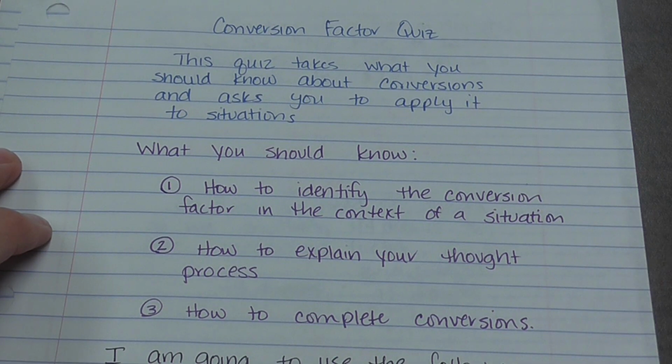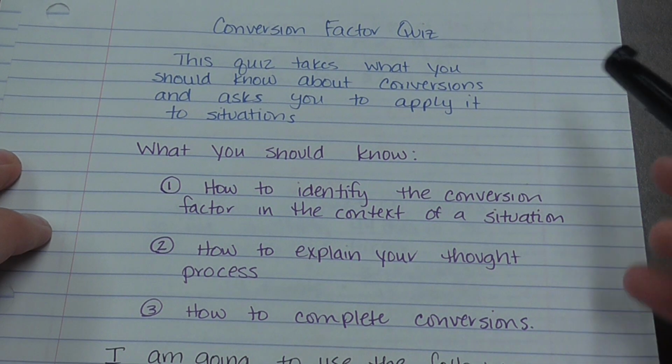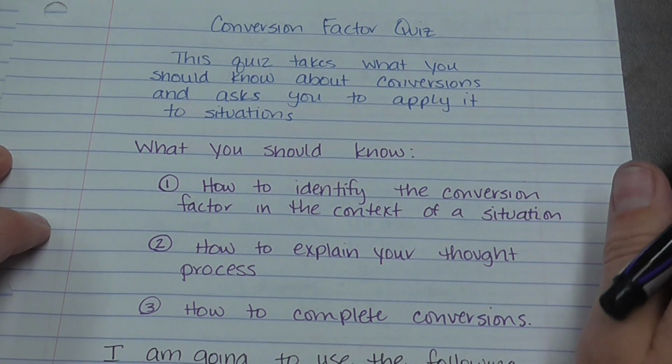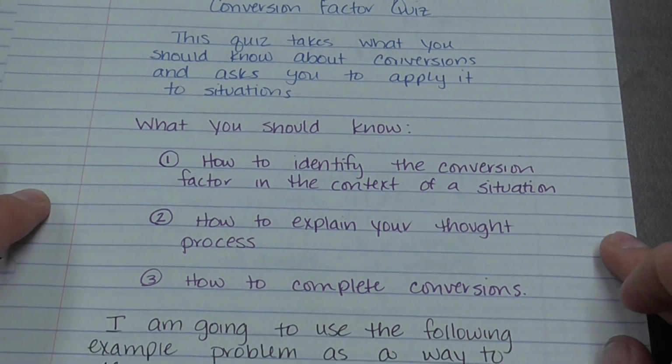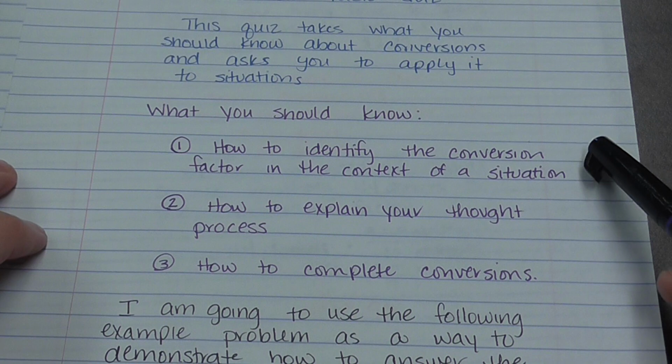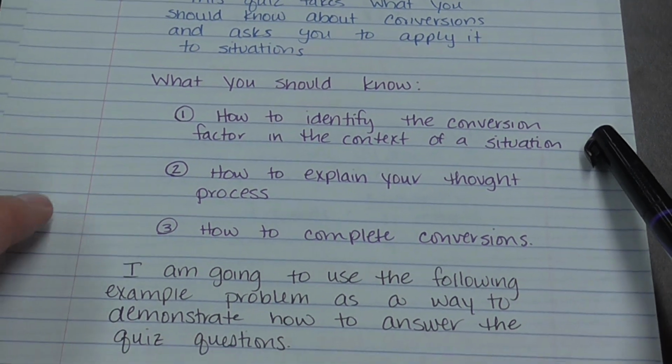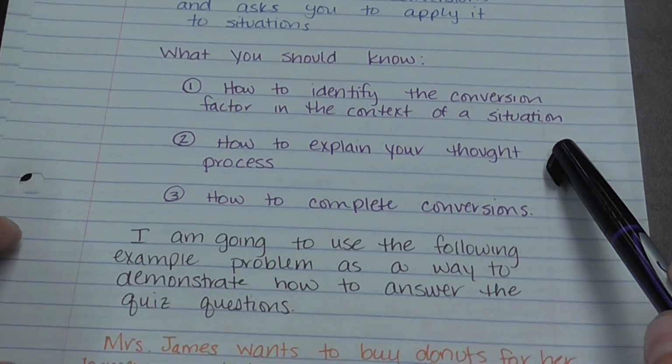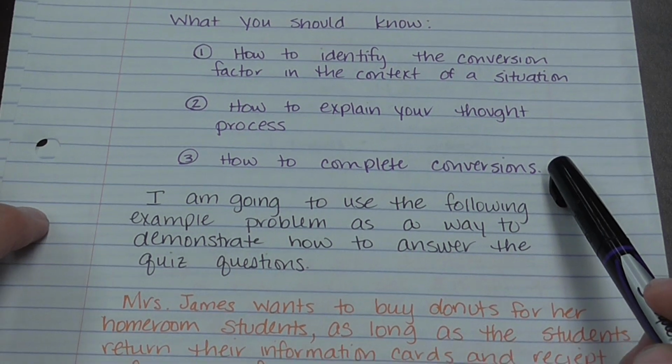Alright, the conversion factor quiz. This quiz is going to take what you should already know about conversions and apply it to situations. What you should know: how to identify the conversion factor in the context of a situation, how to explain your thought process, and how to complete conversions.